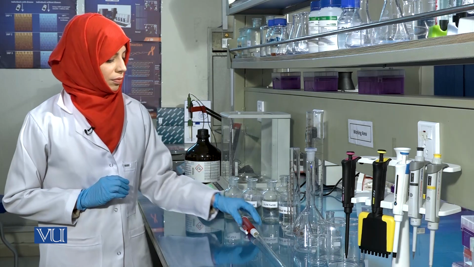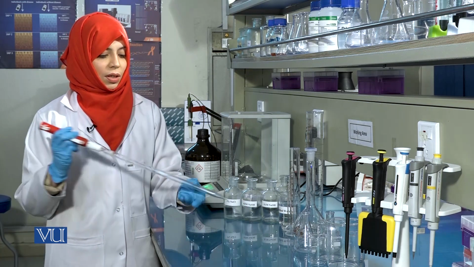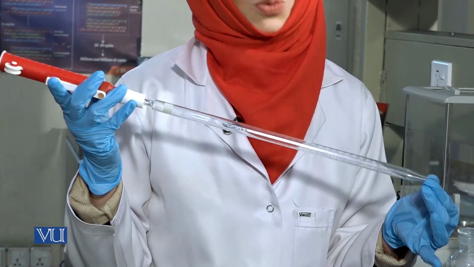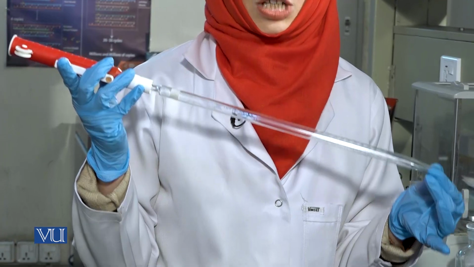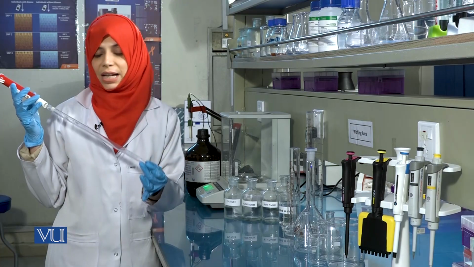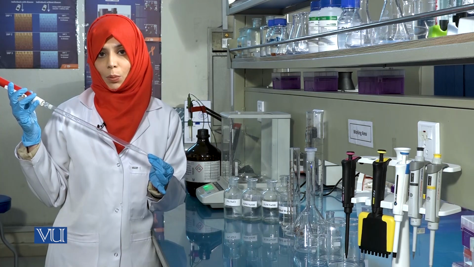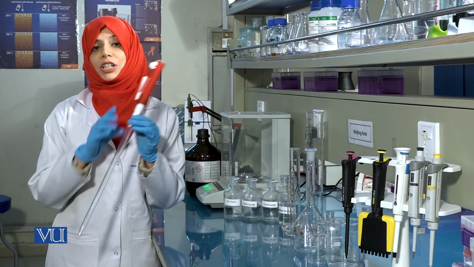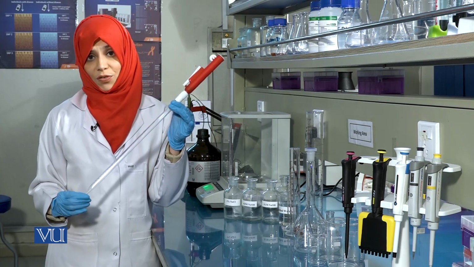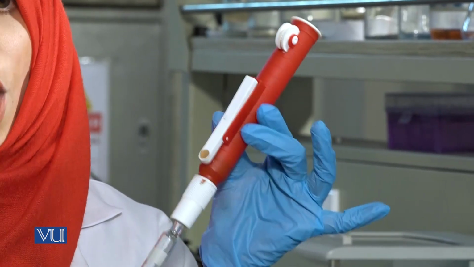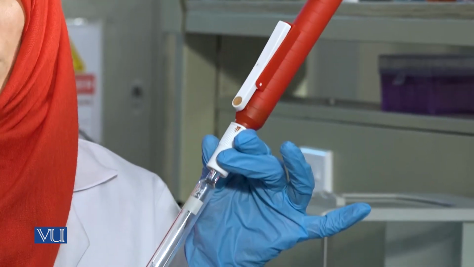But before that, we need to get acquainted with the glassware used for this purpose. This is a glass pipette that is used to transfer fixed volumes of liquids from one container to another. The pipette that I am holding at the moment can measure up to 25 ml of the liquid. Remember that you should never use mouth pipetting for transferring liquids. Always use a pipette sucker, pipette filler or pipette bulb for transferring the liquid.